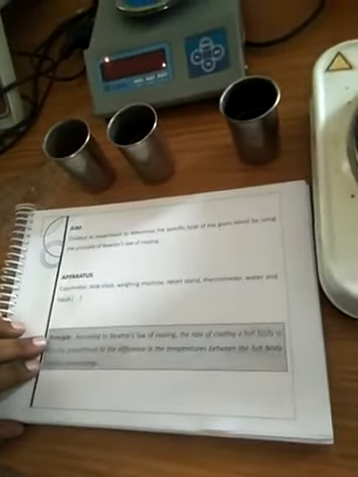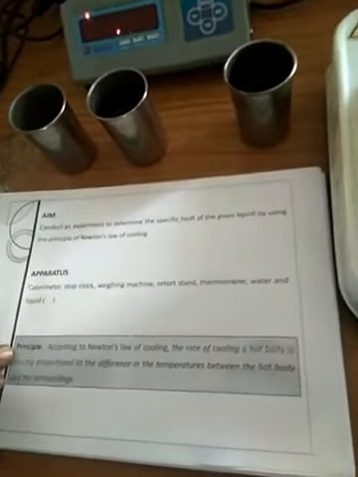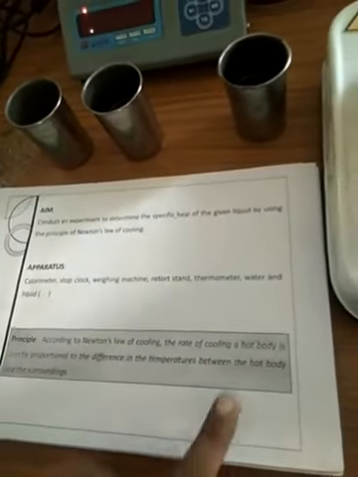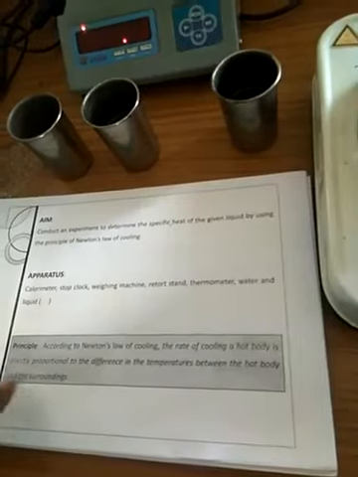Principle. According to the principle of Newton's law of cooling, the rate of cooling of a hot body is directly proportional to the temperature difference between the hot body and the surroundings.